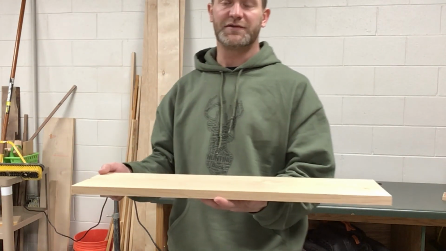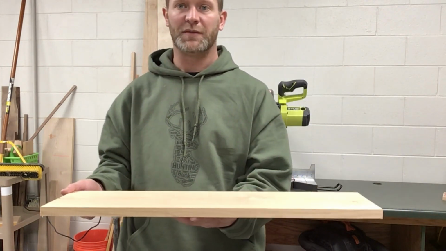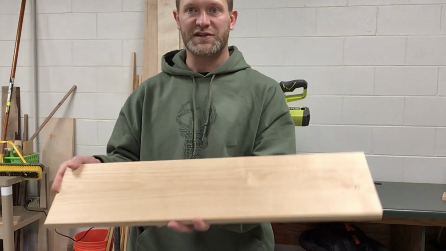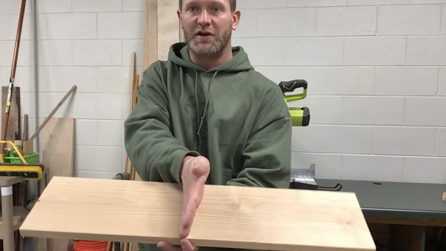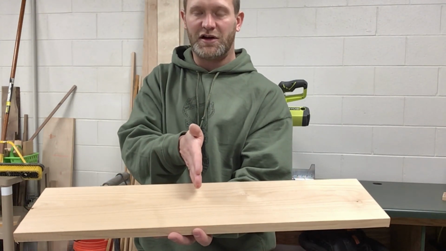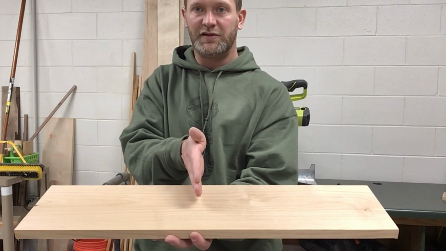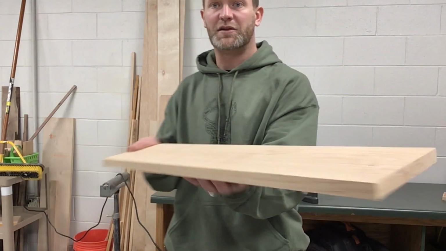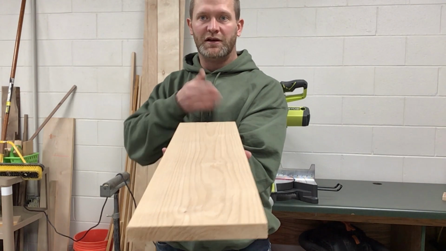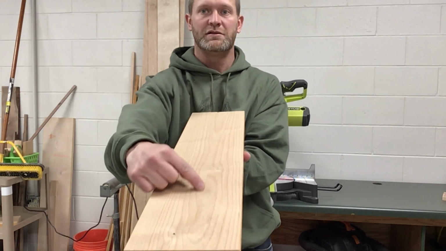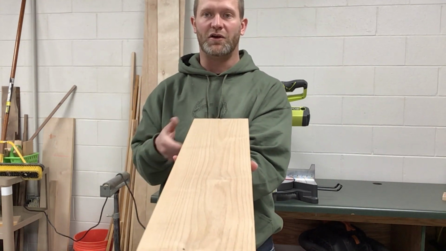There are 4 types of cuts that we're going to be making in wood shop. The first cut is if we just cut straight across the grain. So if I just cut a saw straight across the grain, that is called a cross cut. If I turn the board this way and I go with the grain, that is called a rip cut.